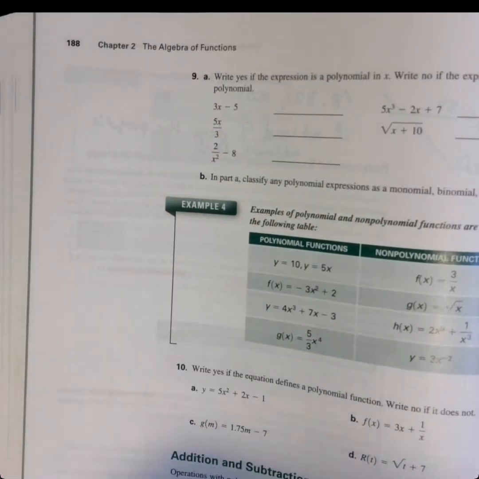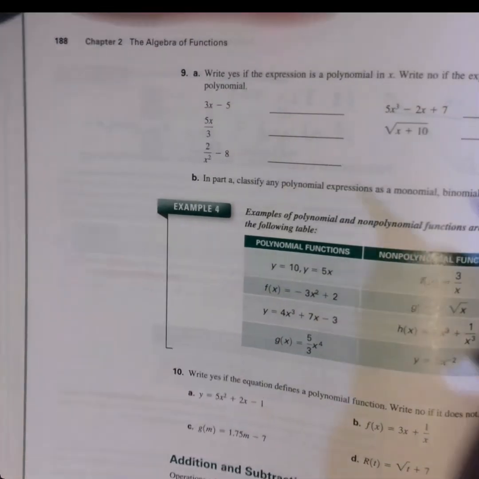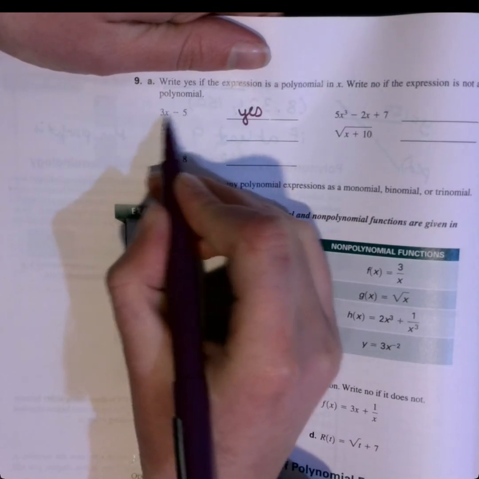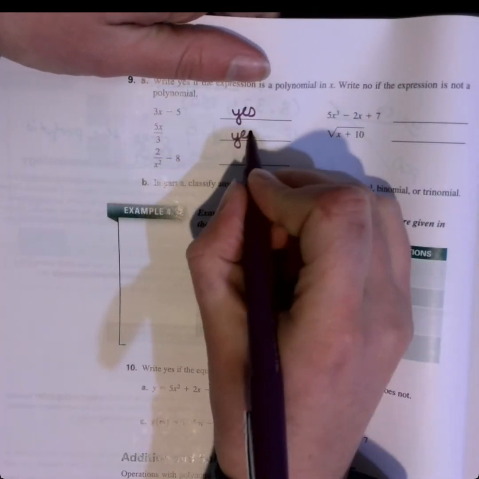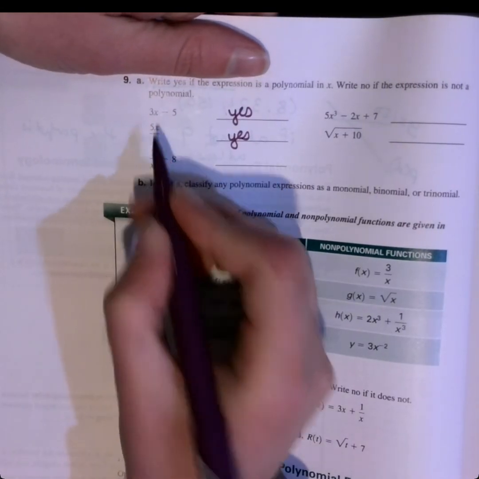All right. Write yes if the expression is a polynomial, write no if the expression is not. This is a polynomial because I have whole number exponents and no divisions. This is a polynomial. Yes, because I do have a division, but it's by a number, not by a variable. The variable is not being divided by, so that's fine.